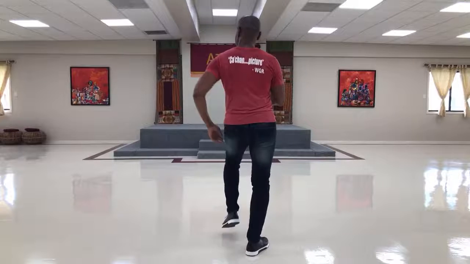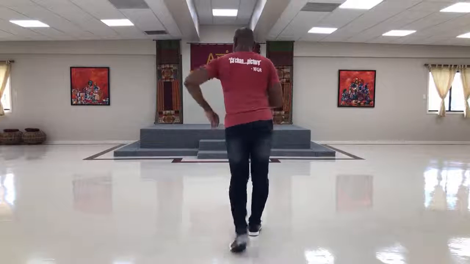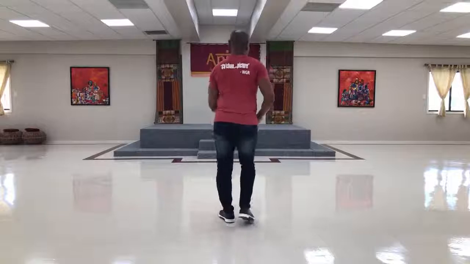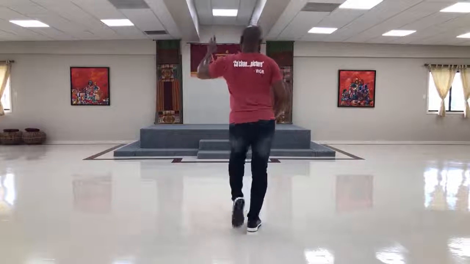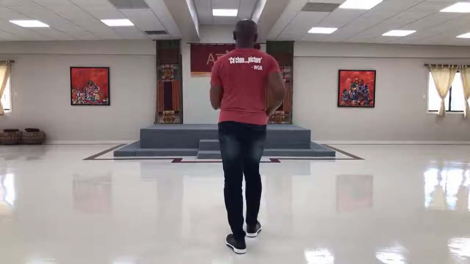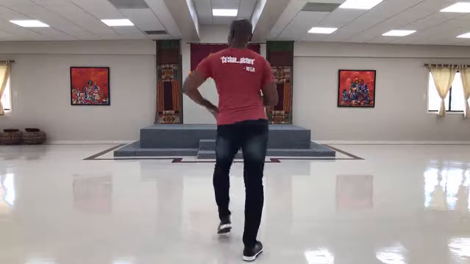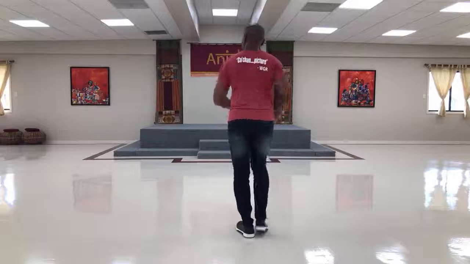1, 2, forward, and. Now, 2 more, forward. And the shoulder, here, and. Side. And then, keep going. And that brings us to the end of the salsa class.